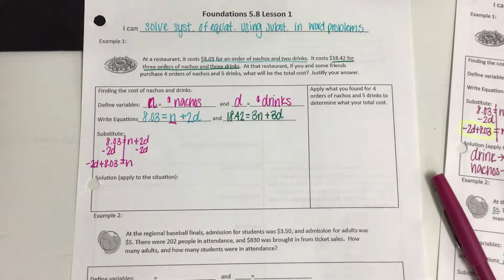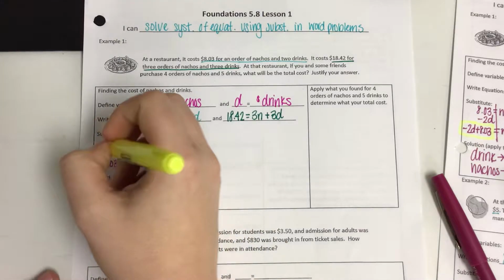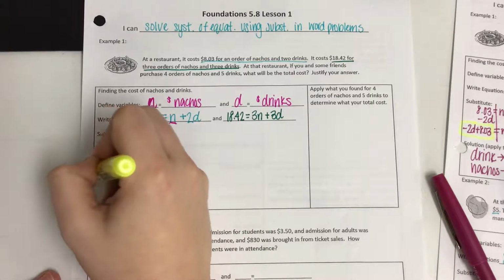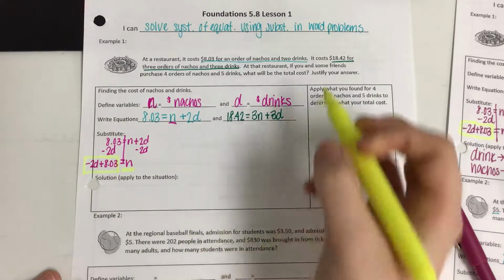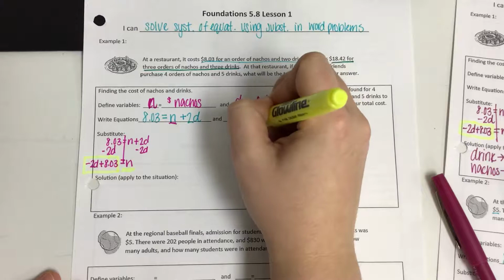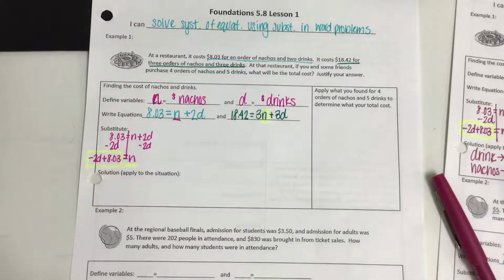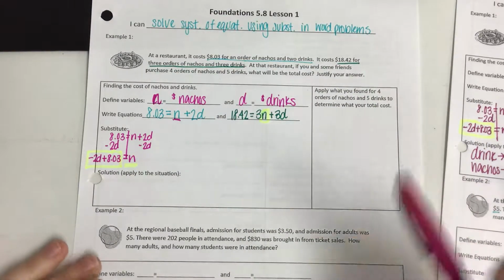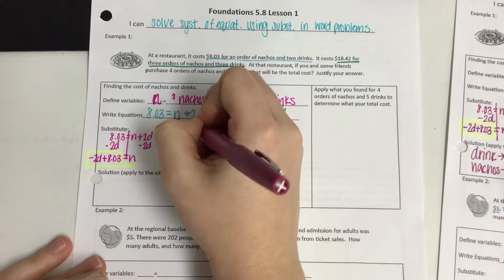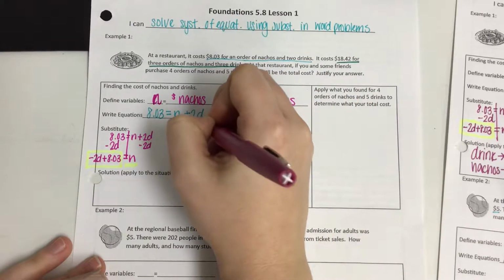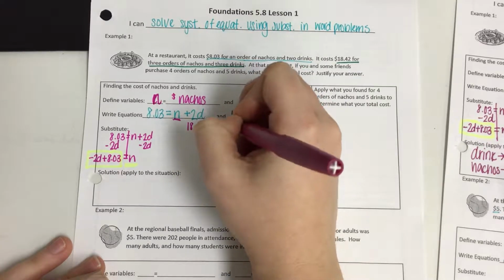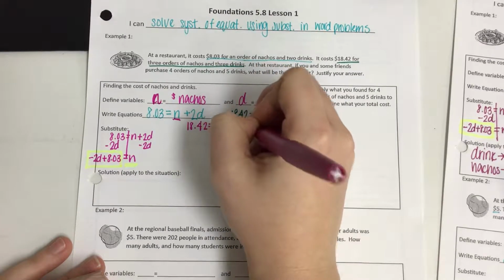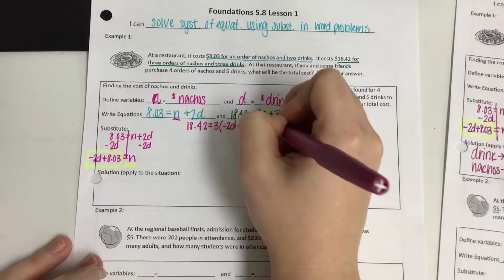Now that I have this information, since this is solved for one variable, I get to plug this in for the letter n. And we need to plug it in for n in our other equation. So we're going to rewrite our second equation. We're going to say 18.42 equals 3 parentheses negative 2d plus 8.03 plus 3d.